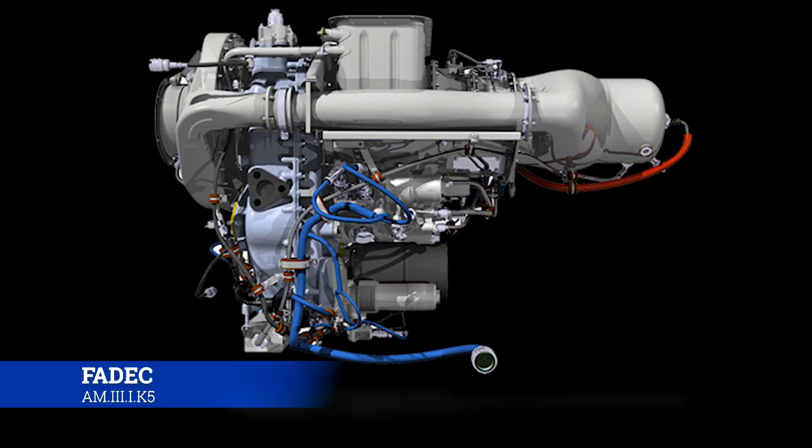Okay, so this is an Allison 250 turboshaft engine. It's a real common engine. We've talked about it in the past. It goes into a lot of your Bell helicopters, your MD 500 series, those types of applications. You're kind of like run-of-the-mill turbine helicopters. The reason why I bring it up is because it's really easy to see a couple of components that you're going to get with a FADEC engine.